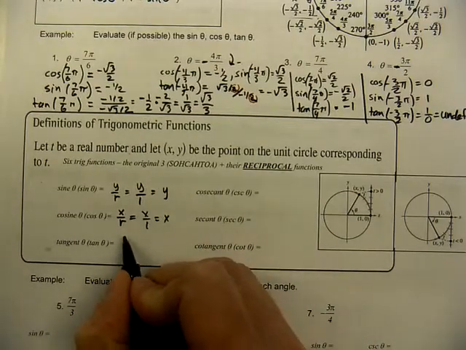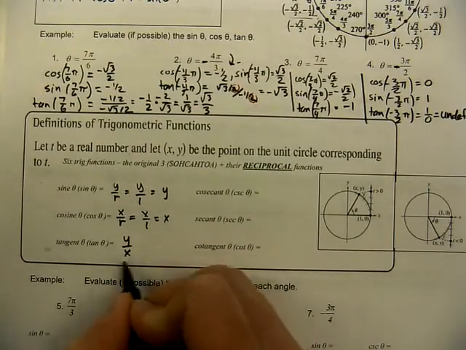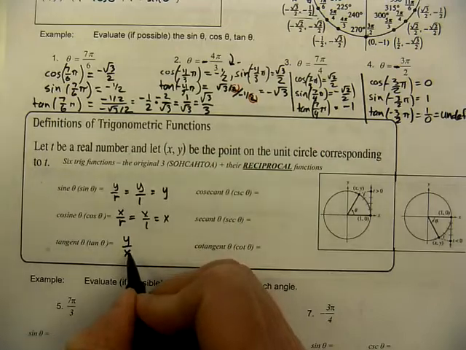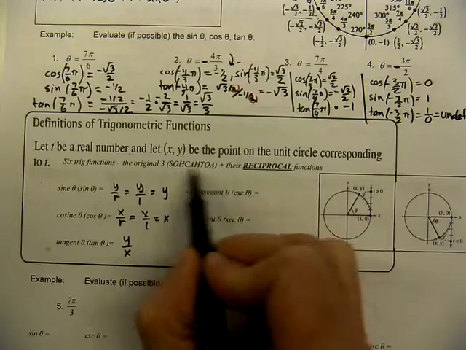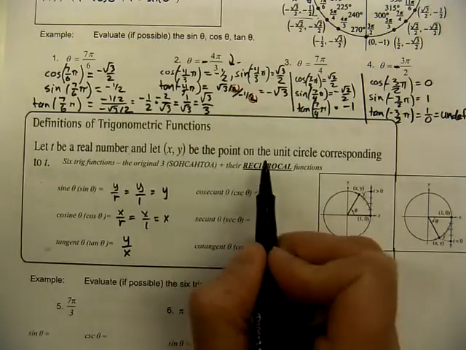And we said tangent is y over x. And that works as long as you're not dividing by 0. Those are the original 3 that we've memorized from that phrase SOHCAHTOA. Now we want their reciprocals.